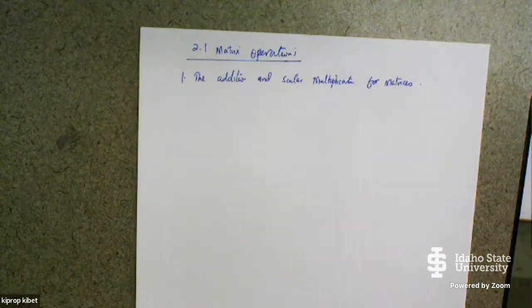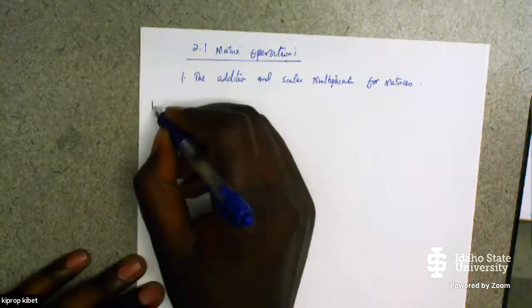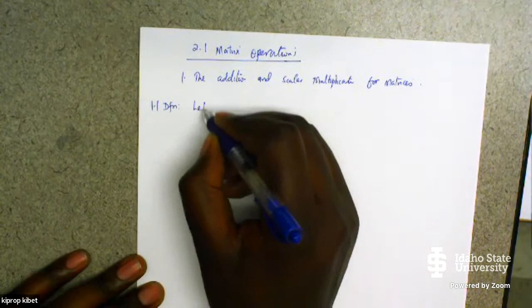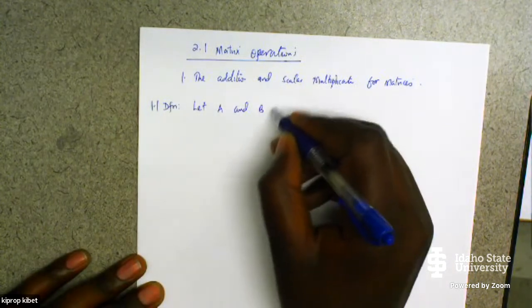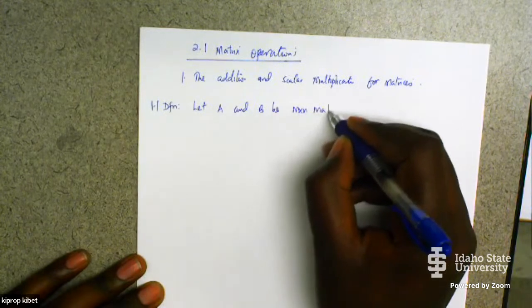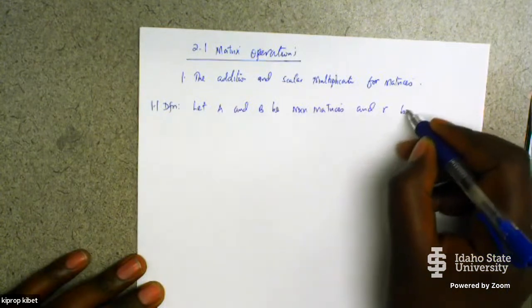And I know most of you are familiar with this, so it's not so difficult. Definition. We let A and B be M by N matrices, and R be a number.